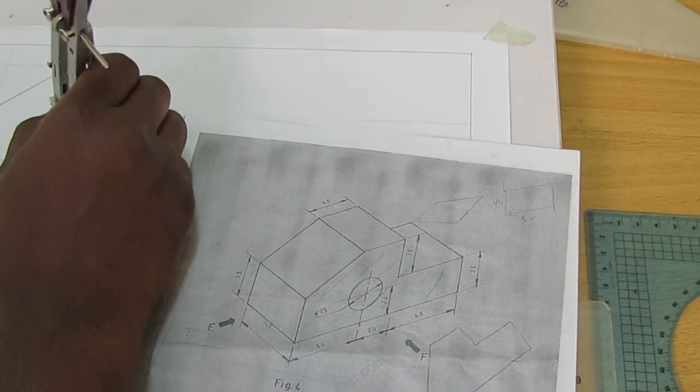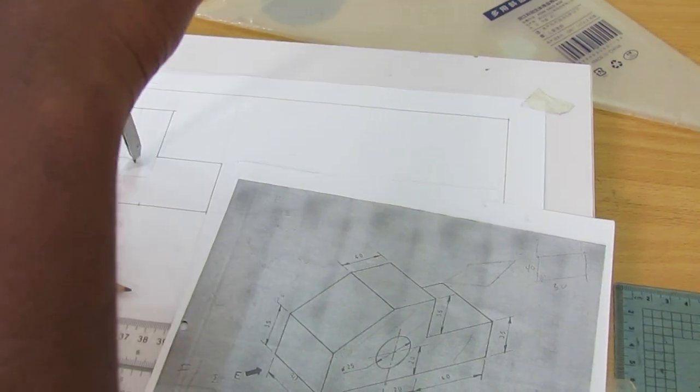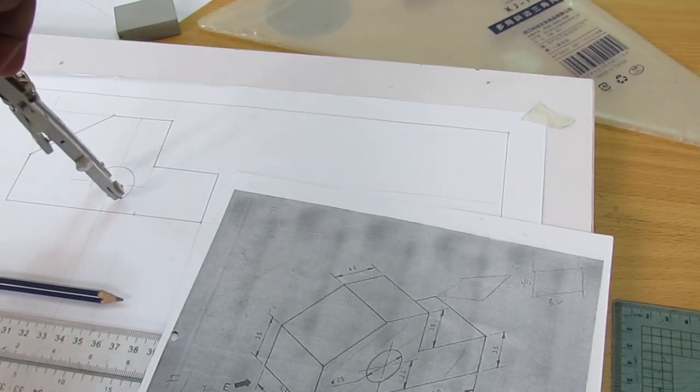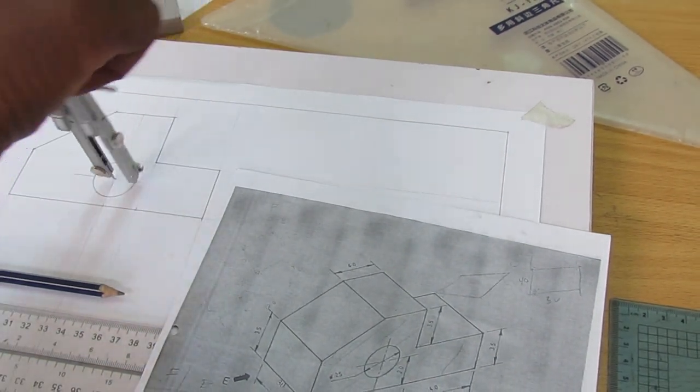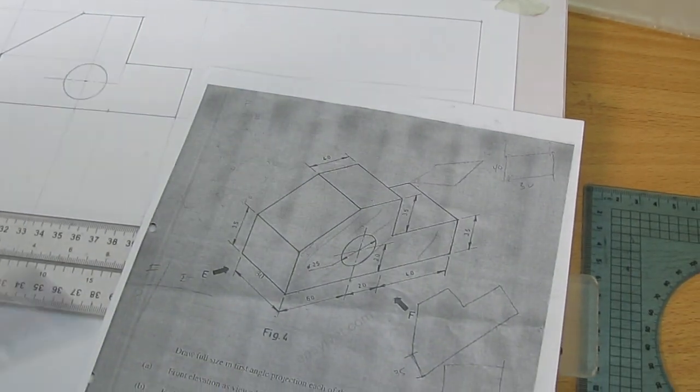Then I come here and draw that circle like that. And that is the end of it.